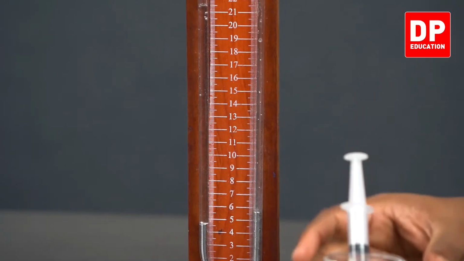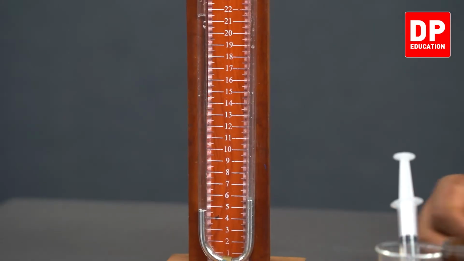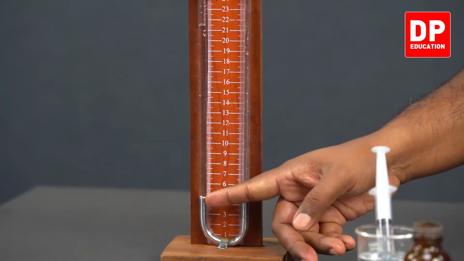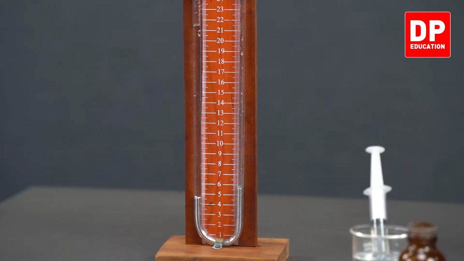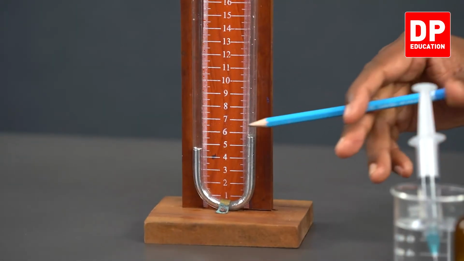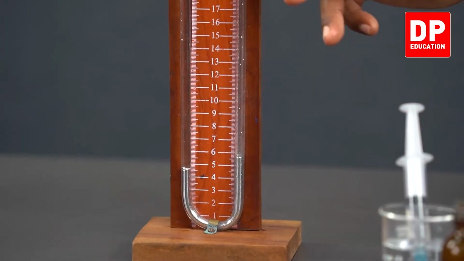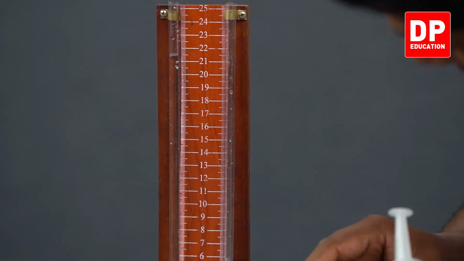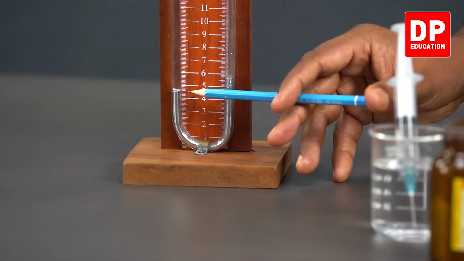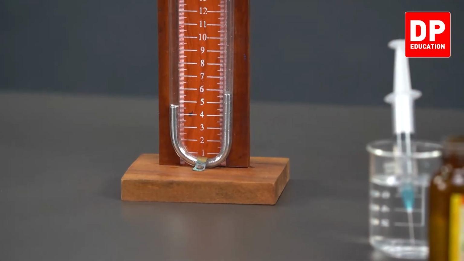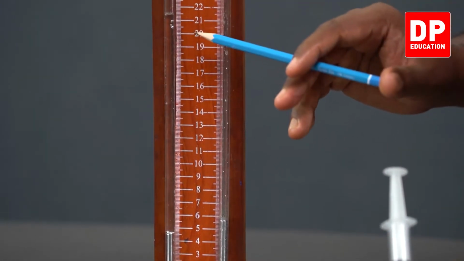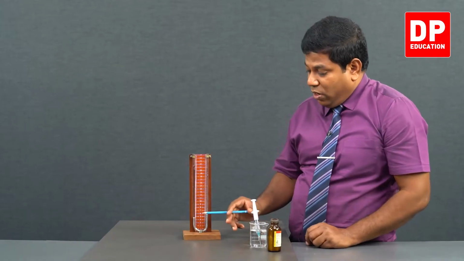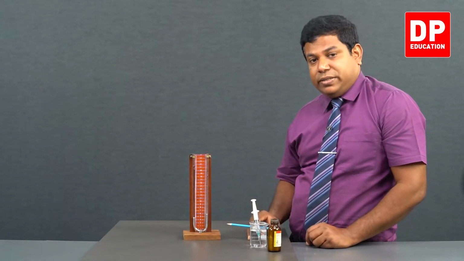You can see I have filled that with a considerable amount of water. Look at the height of the water column. Starting from here, it goes all the way up to here. Let's get the approximate readings. This is around 4.5 centimeter. This is around 21.5 centimeter. So from 4.5 to 21.5, we have around 17 centimeter height of water.